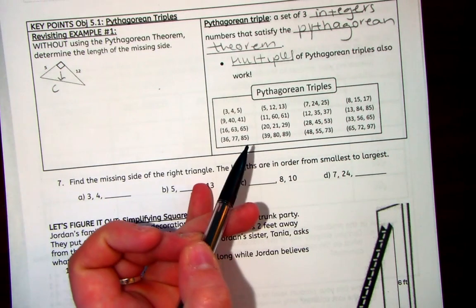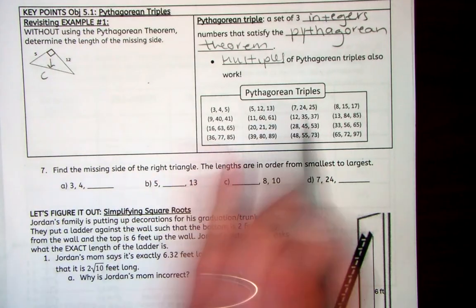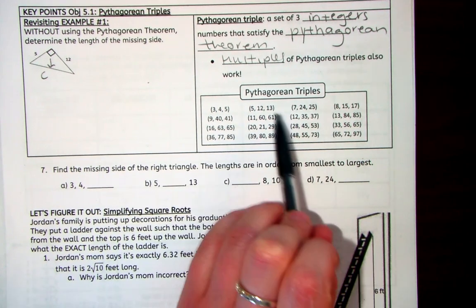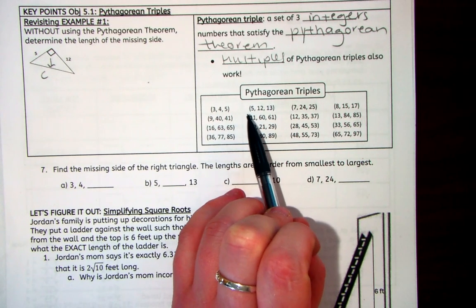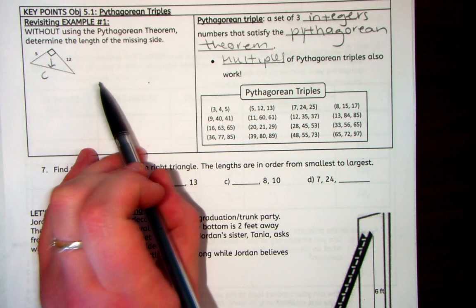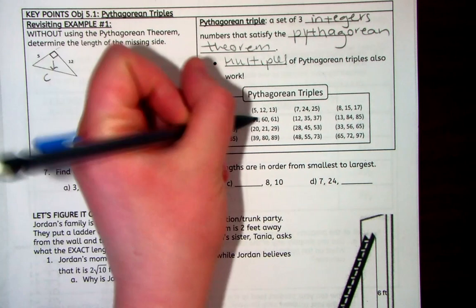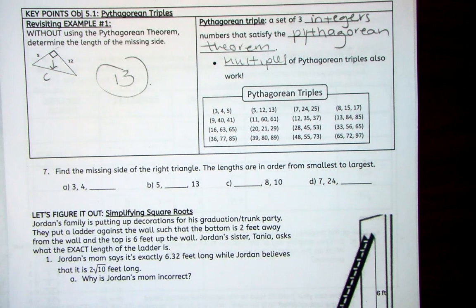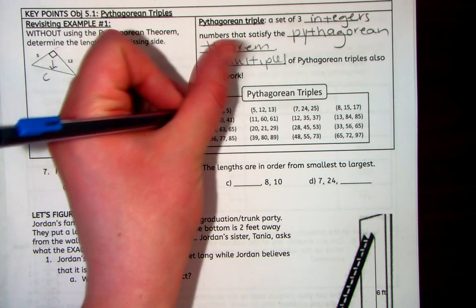So hopefully you've been thinking about what makes triples happen. We noticed this one, we don't even have to do the Pythagorean theorem. If we notice that 5, 12, 13 is a triple, 5, 12, bam, we can know automatically that's going to be 13. And what's cool about this is multiples of this are also triples.